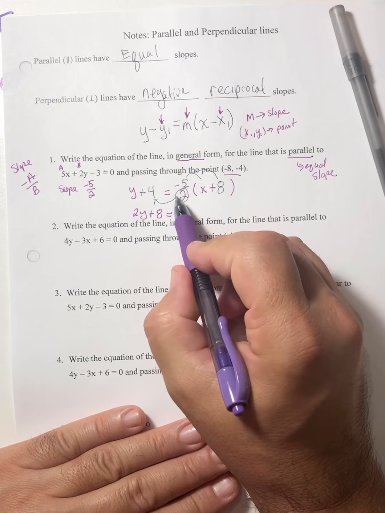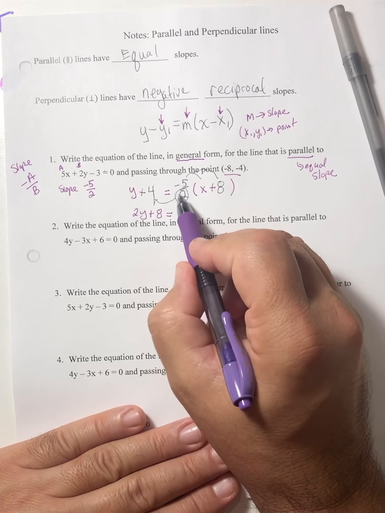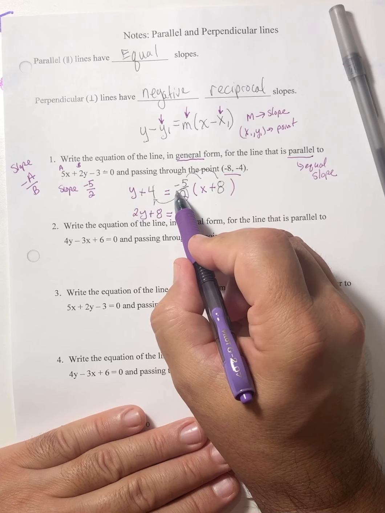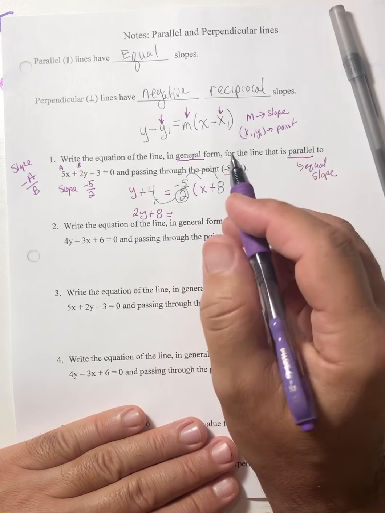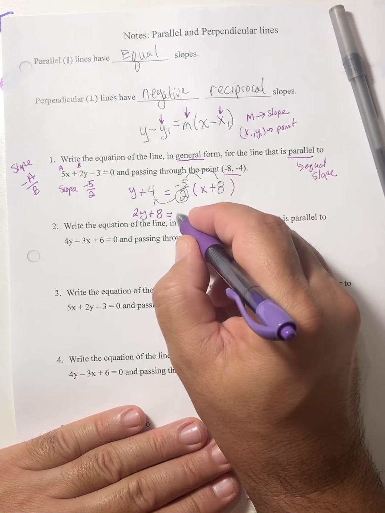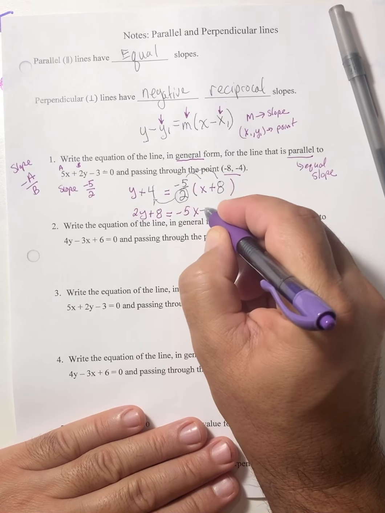Notice when I write my fractions, I put the negative at the top. All right, I always seem to put my negative at the top. If your negative is not at the top, make it easy for yourself. Just put the negative at the top. All right, so now I'm going to distribute the negative 5, so negative 5x minus 40.